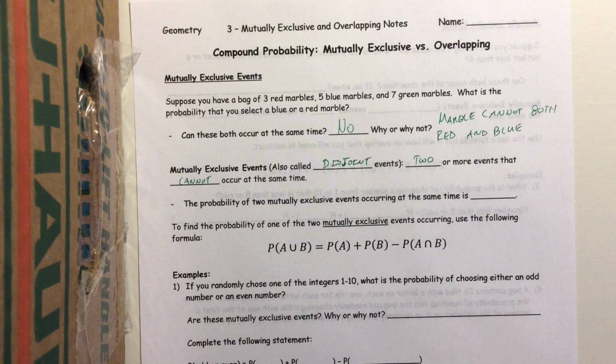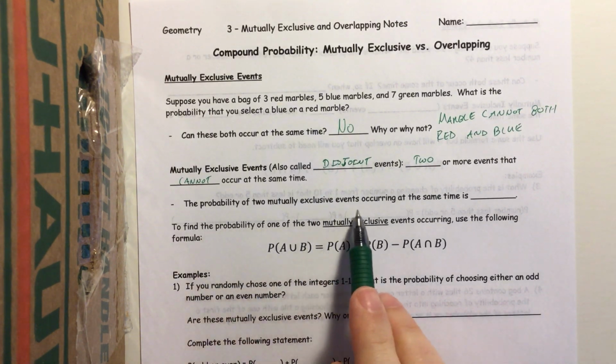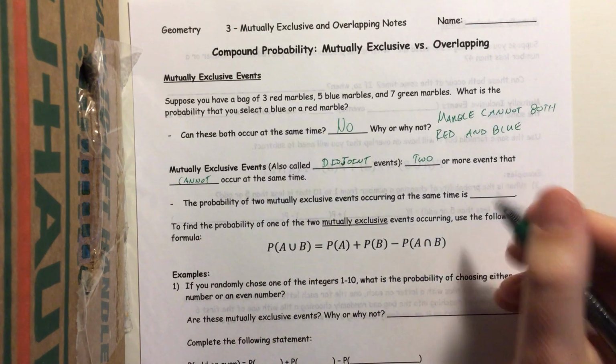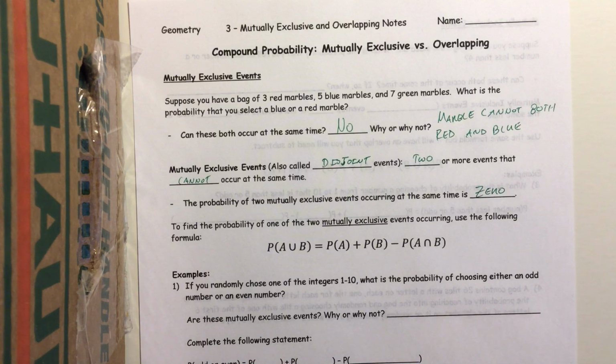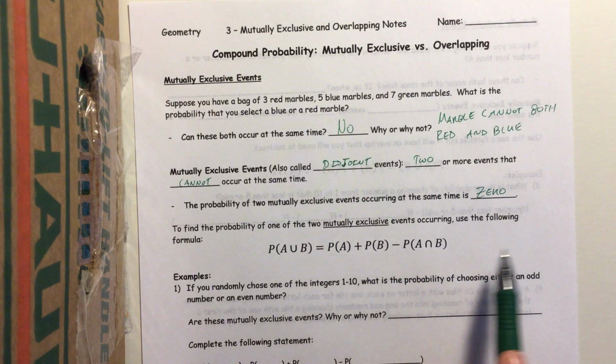The probability of 2 mutually exclusive events occurring at the same time is 0. There was no chance that we could pull out a marble and have it both be red and blue. To find the probability of one of the 2 mutually exclusive events occurring, use the following formula. This is kind of a yucky formula.